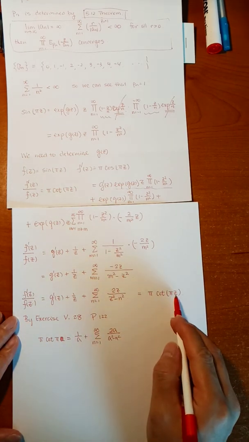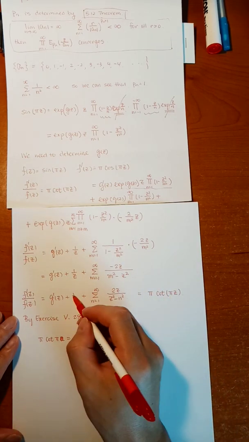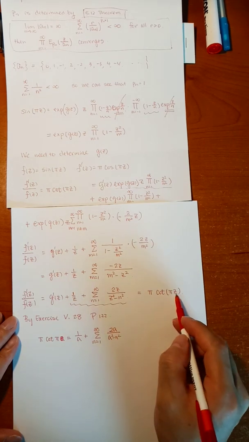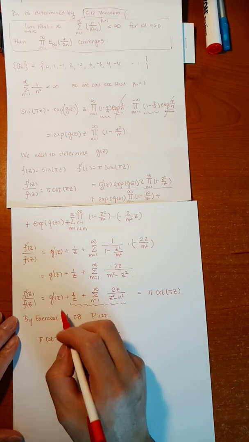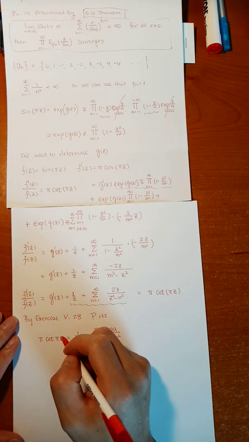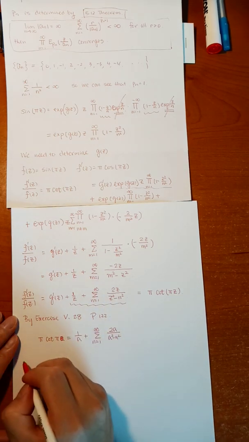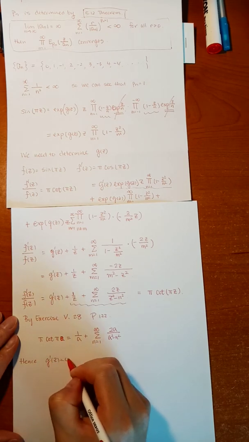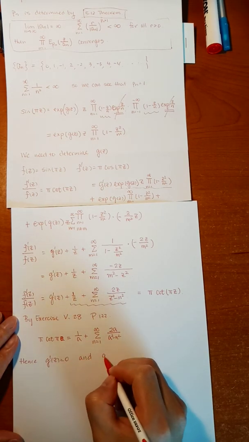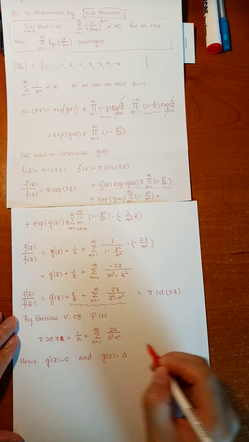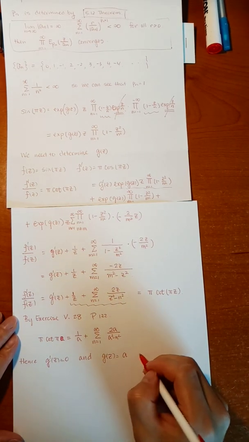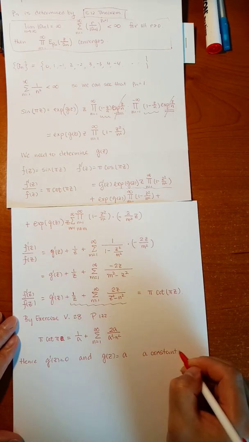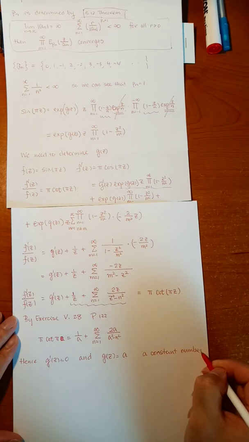If you replace a by z, you will have that actually this whole thing should be equal to pi cotangent of pi z. The g prime of z has to be 0. Hence, g prime of z is 0, and g of z is a constant, a constant number.